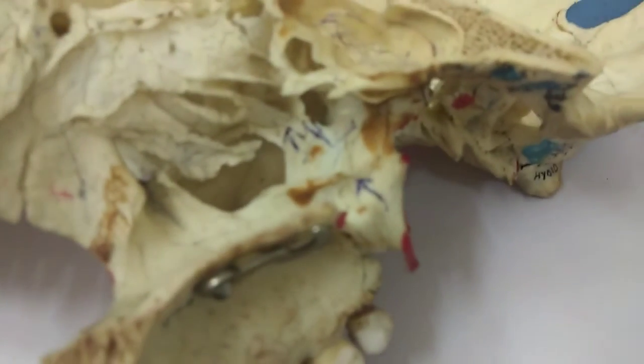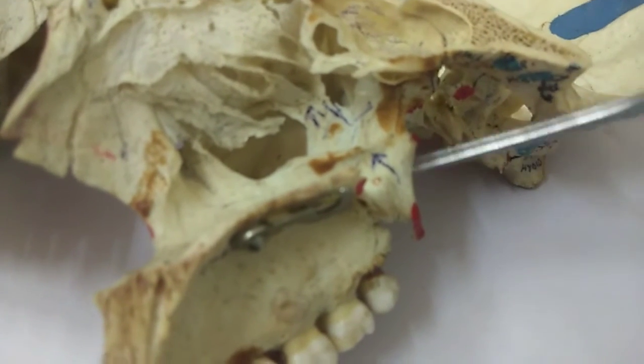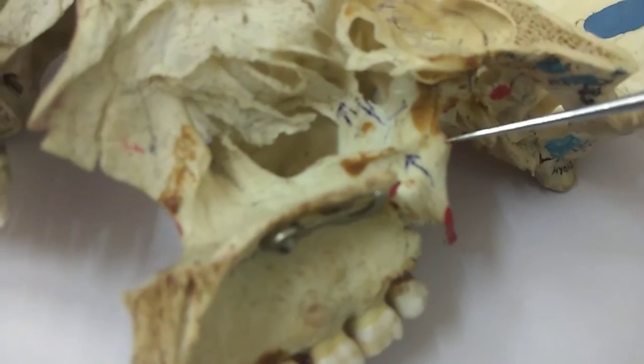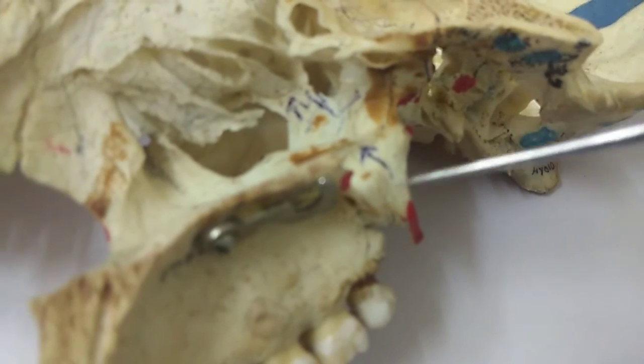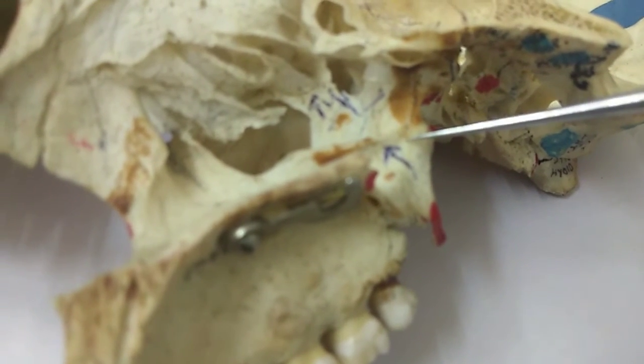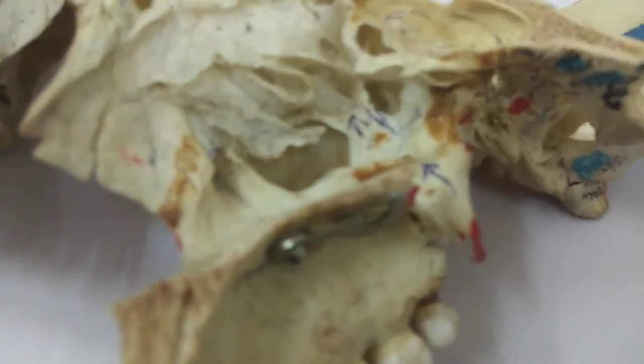Now just behind the perpendicular plate there is another bone, which is the medial pterygoid plate. This is the medial pterygoid plate, and you know it is a part of the sphenoid bone. So how many bones have we discussed? We can revise it again.